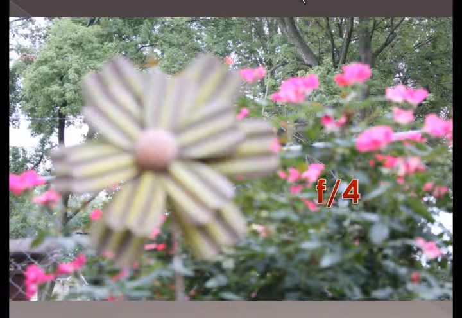And the next one is the exact same shot at f4, but I took it so it focused on what was out here in the background. So you can see the trees in the very far distance are really in focus, but the bushes are not quite as in focus, and this here in front is really blurred out.